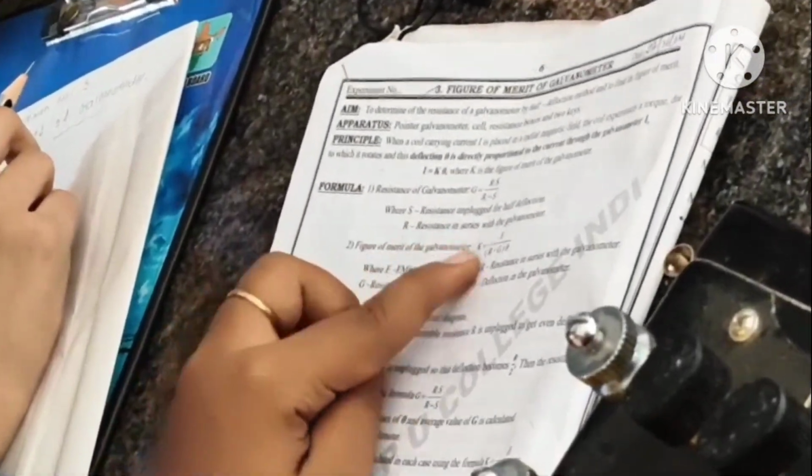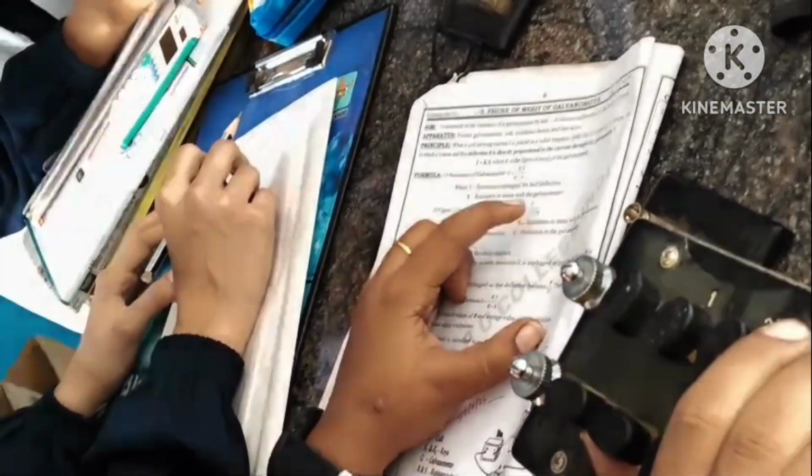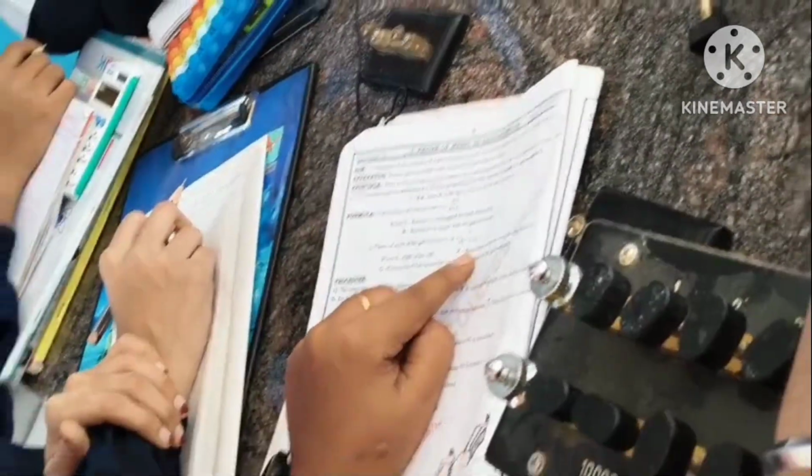Then figure of merit of galvanometer formula is K is equal to E divided by (R plus G) into theta, where E is the EMF of the cell, R is the resistance unplugged for a half deflection, G is the resistance of the galvanometer, and theta is half of the deflection shown in the galvanometer.